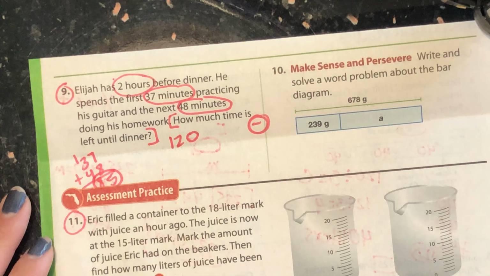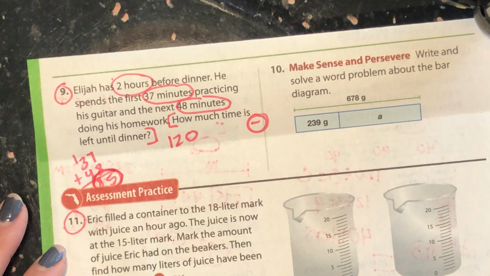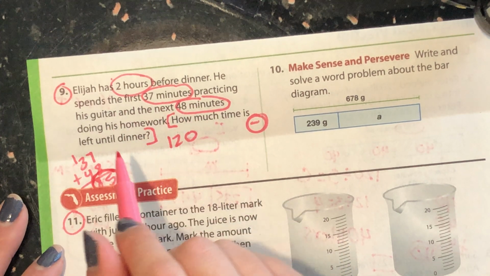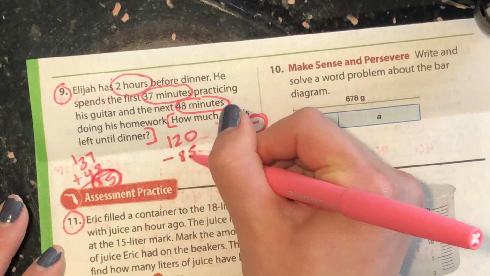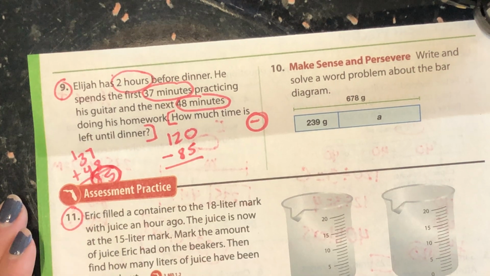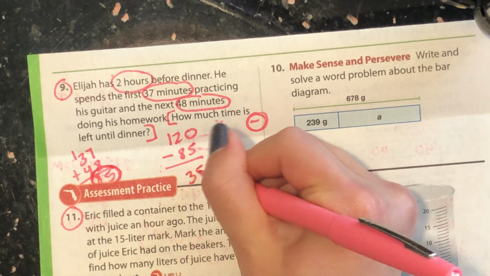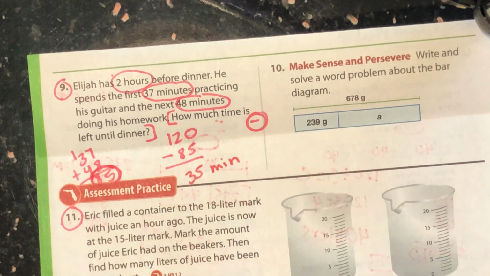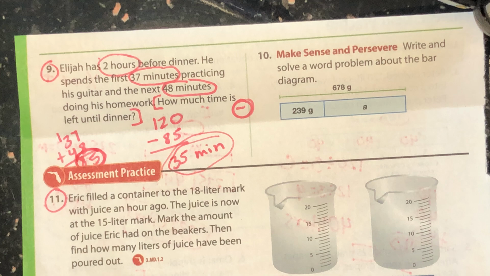So you've got 120 minutes in 2 hours minus the 85 minutes that he spent doing other things like practicing his guitar and doing his homework. If I subtract 120 minus 85, that will tell me how much time is left. So you go ahead and pause the video. Okay, if you ended up getting 35 minutes, you are correct. 35 minutes, okay?